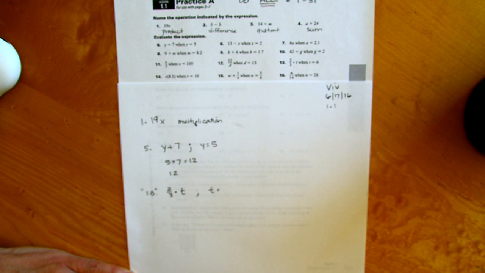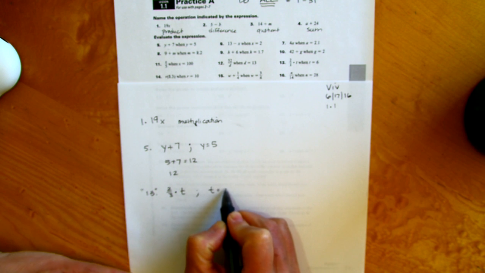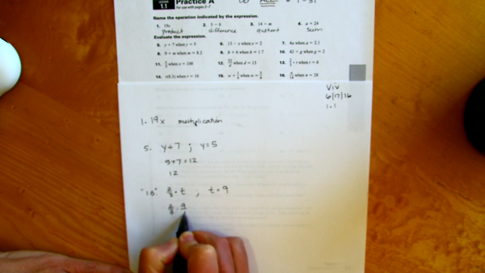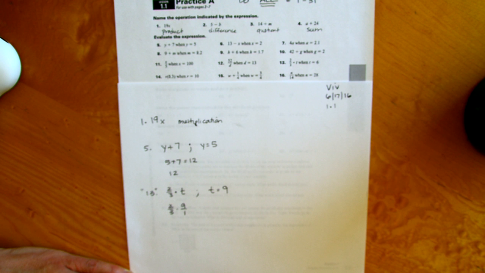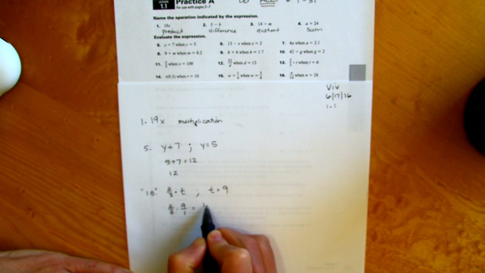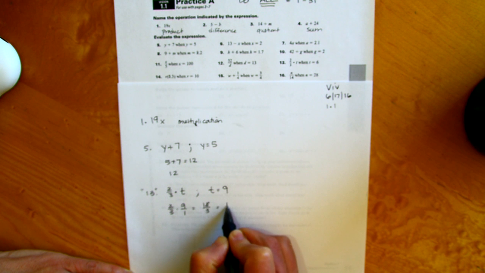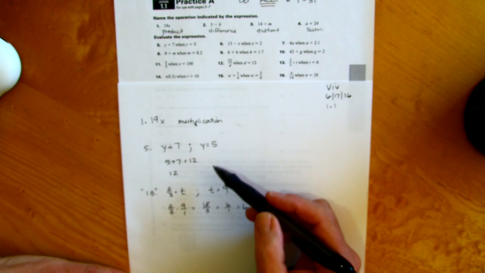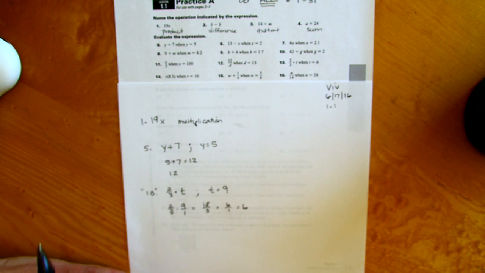Let's make t equal to 9. And so when I'm working with fractions, I like to make everything a fraction, and then you multiply across the top, you multiply across the bottom, and this of course can be reduced to 6/1 or 6. Generally I like to work vertically, but in this case working horizontally sort of just makes some sense.